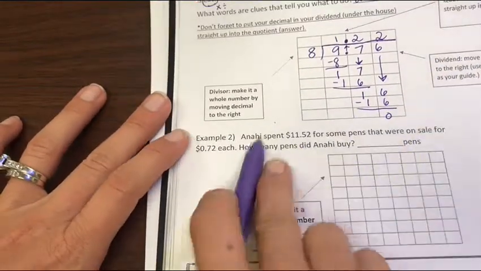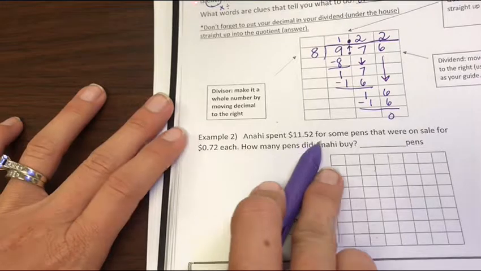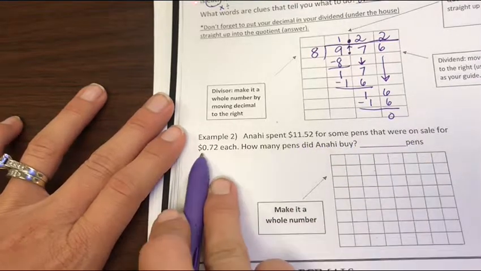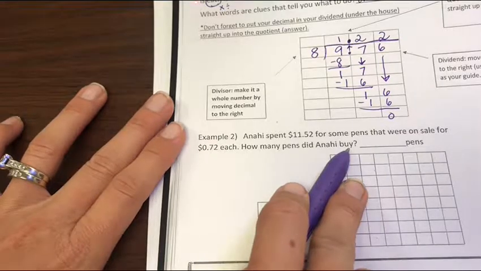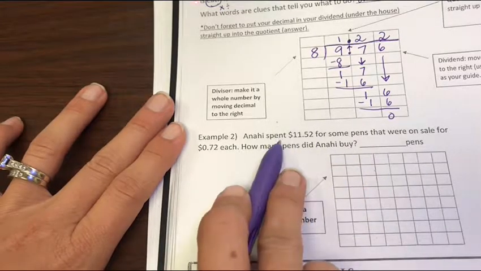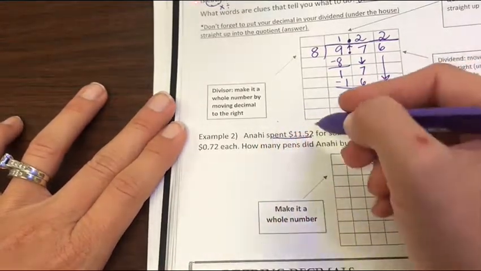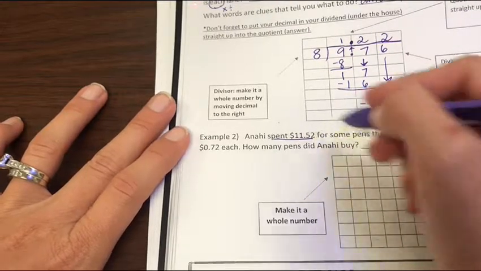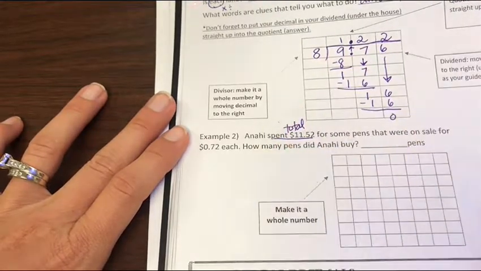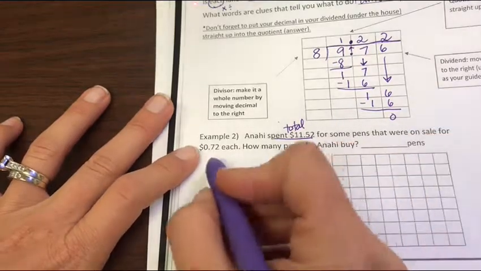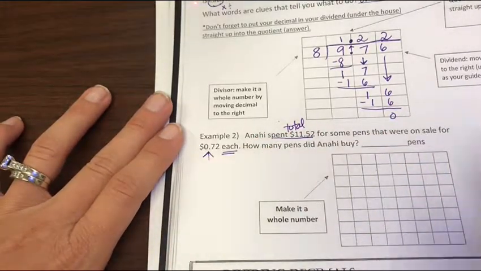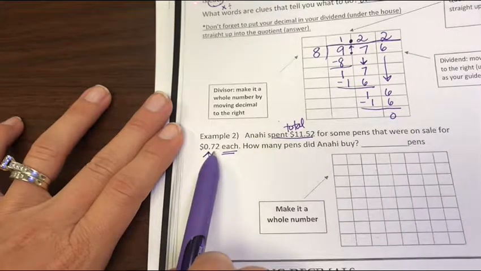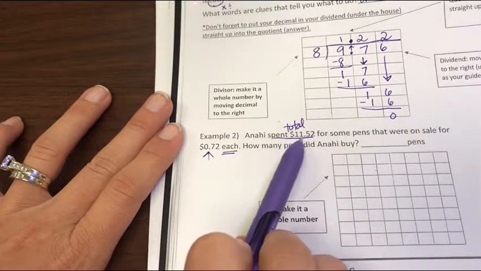So example 2, Anna E. spent $11.52 for some pens that were on sale for 72 cents each. How many pens did Anna E. buy? So first of all, we got to think, how much should we spend? We spent $11.52 on pens. That is our total that we spent. And it said that each pen cost 72 cents each. So we're wanting to see how many of these 72 cents would fit into here.